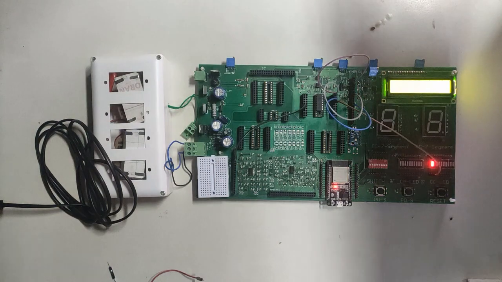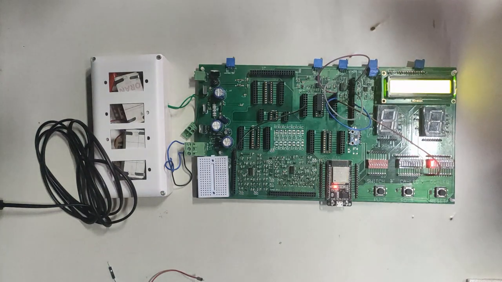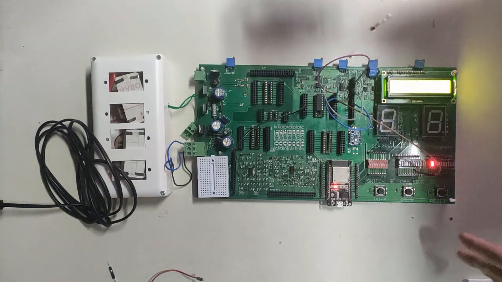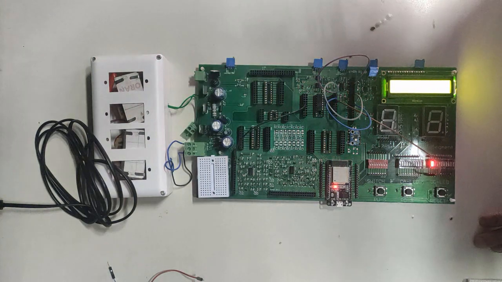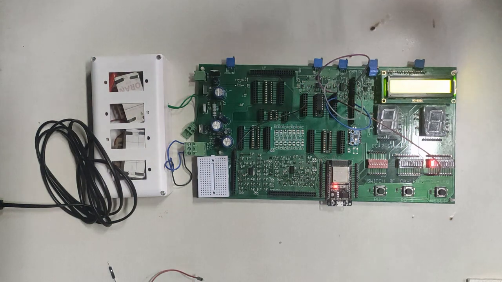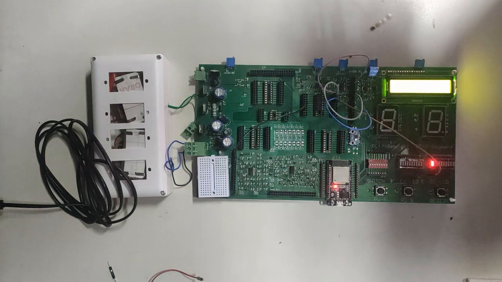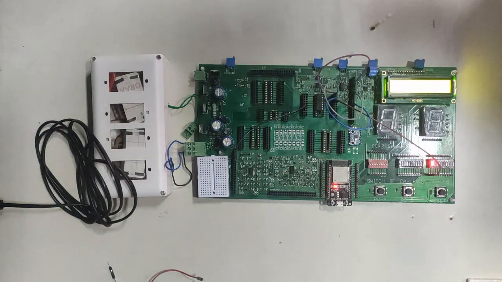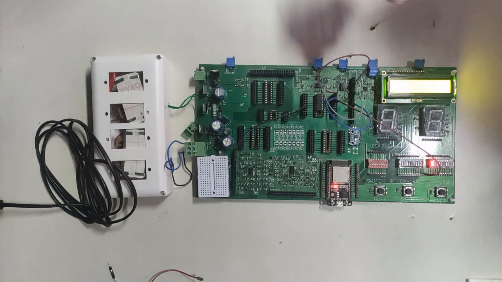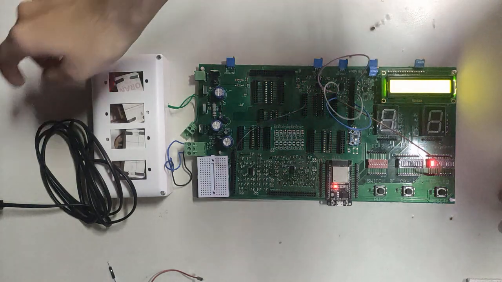After verifying the truth table of the AND gate, we'll move on to the OR gate. But before removing the IC, make sure that the power supply is off.